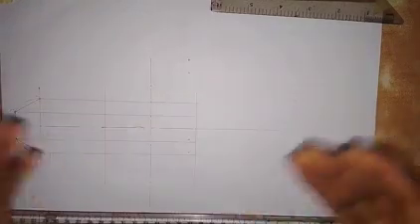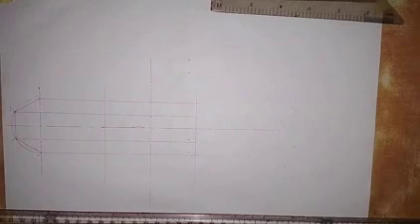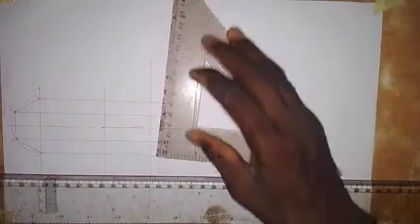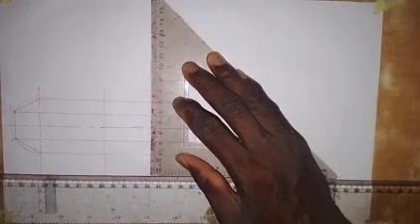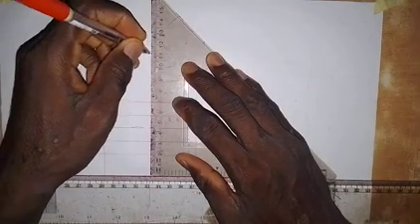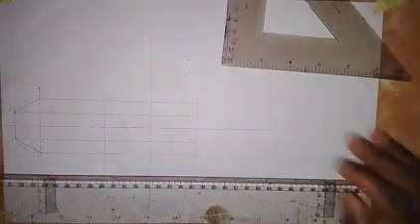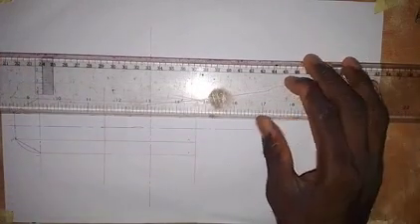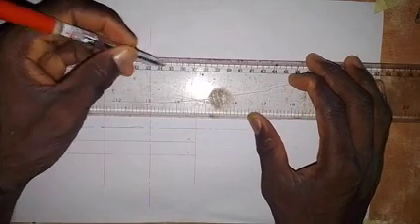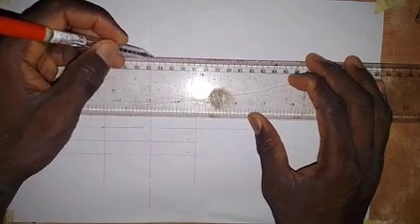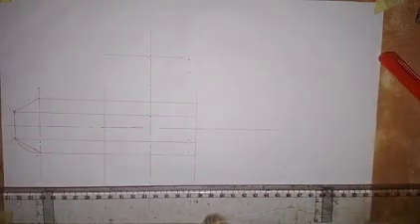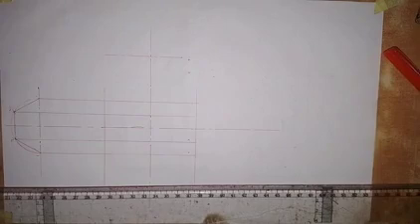Alright, so let's go and produce the front elevation of the vertical prism. I think I need to extend this center line a little bit, so it goes up a little. Then here I will draw a horizontal center line. Then I'm going to draw a semicircle of radius 15.